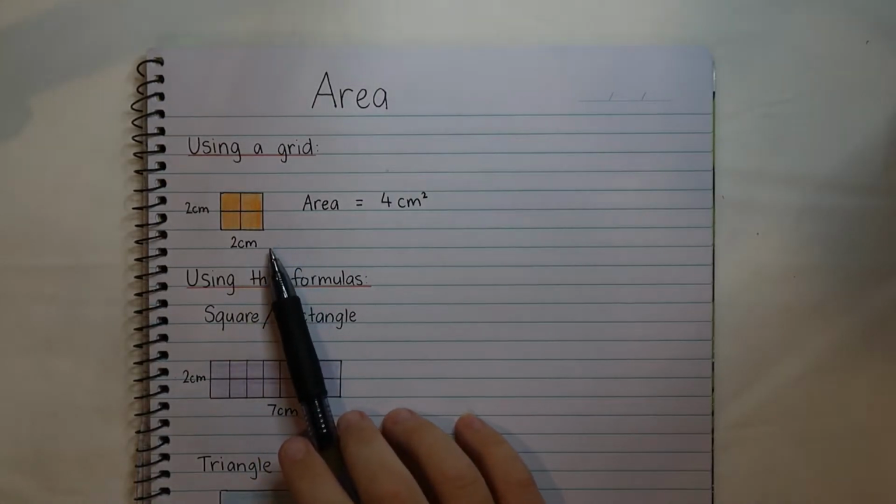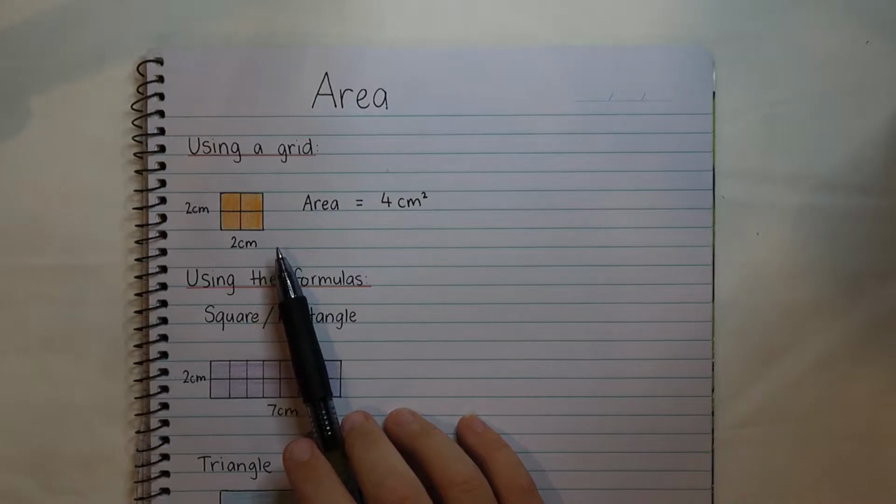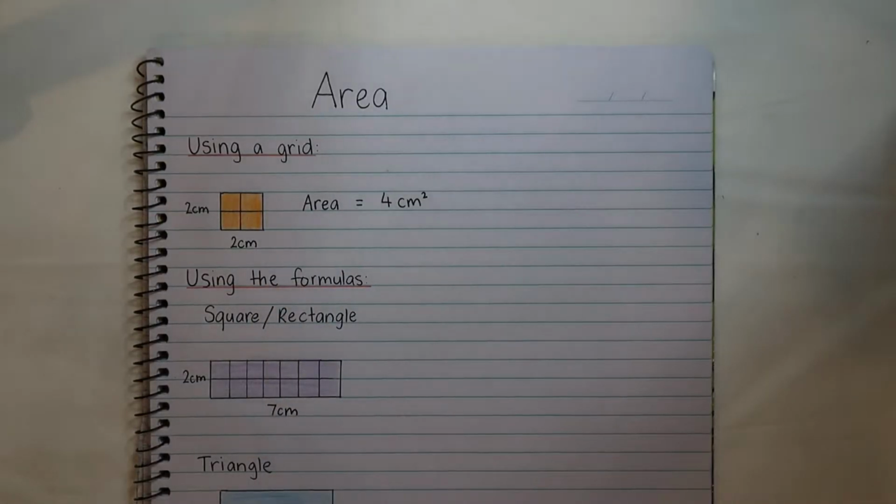So that gives you a good idea of what area is, but how do we calculate area mathematically? Well, there's some formulas that we can use to find the area of different shapes. And in this video, we're going to learn the formula for squares, rectangles, and triangles.